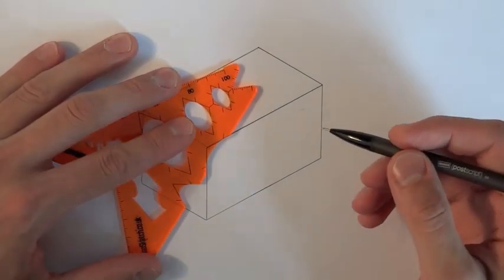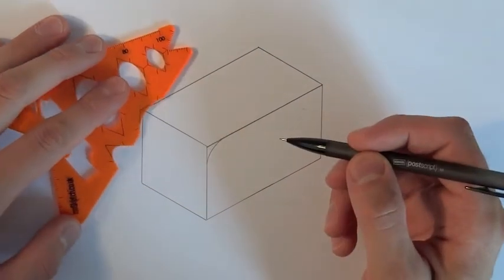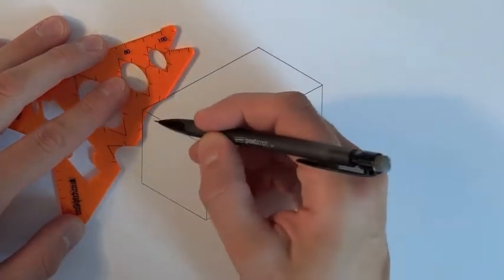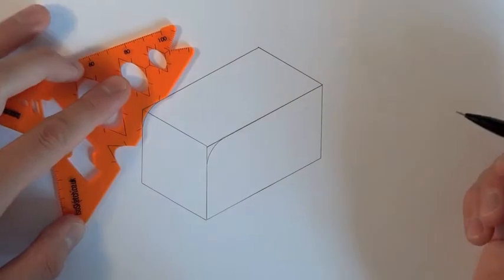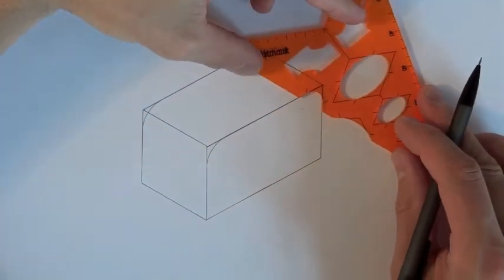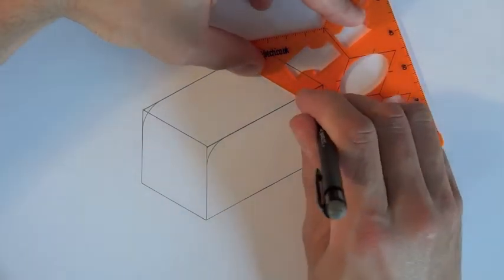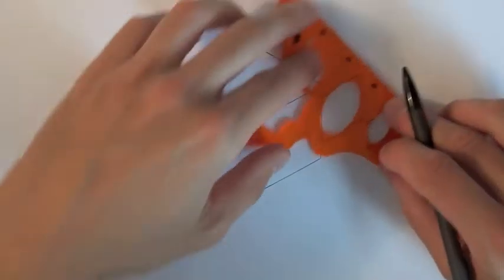Now we're going to go to the next feature of IsoSketch, which is the rounded corner tool, and we're just going to take the top ends off, if you like. So we're going to use the wider tool to begin with, the obtuse tool, and then we're going to go to the back corner and use the acute tool. Now this first one's very simple, very straightforward. You just line it up with the back corner and then draw across the template.